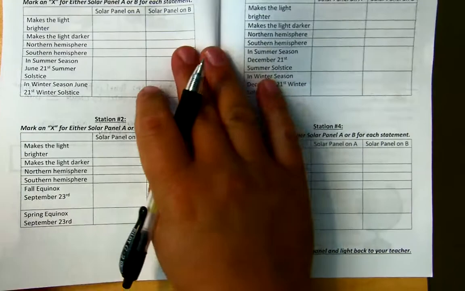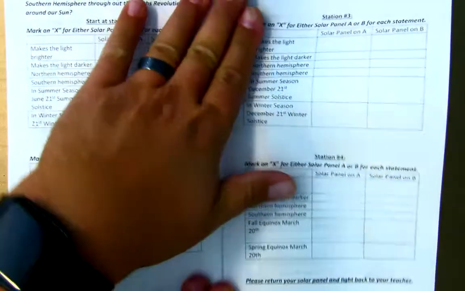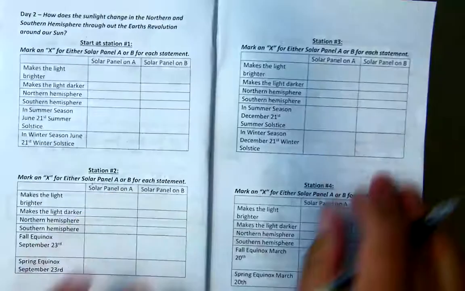Last stamp right there. Okay, we have now finished day 1, and we're now going to work on day 2.